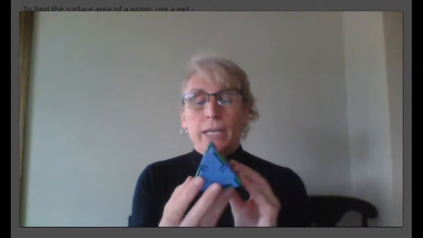This is a triangular prism. It's a triangle on the bottom. A prism is defined by its base. This is a triangle. It's on the bottom, it's a triangular prism. This one's a rectangular prism, sitting on a rectangle, sitting this way. Square is a rectangle, it's a rectangular prism.